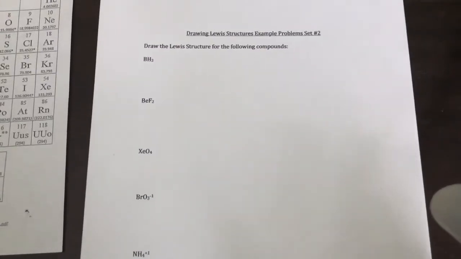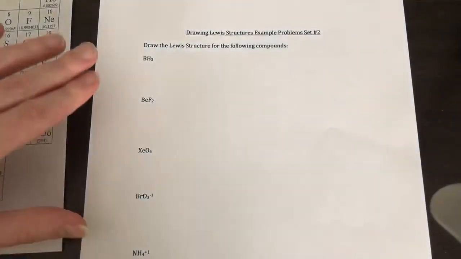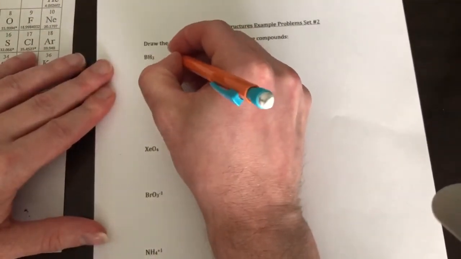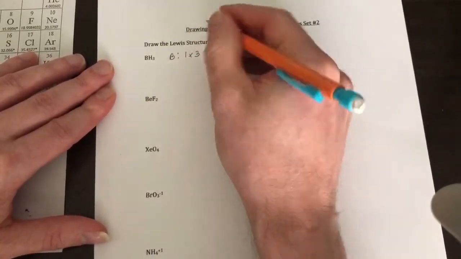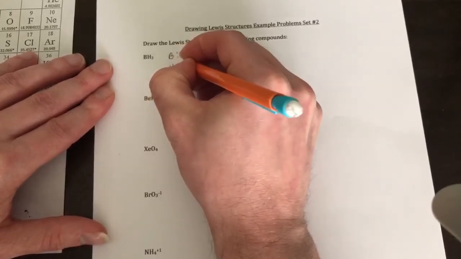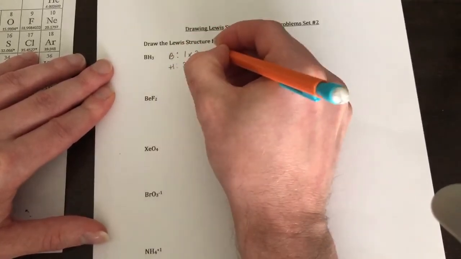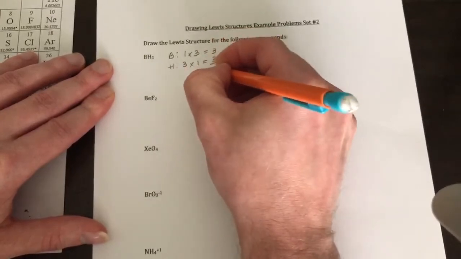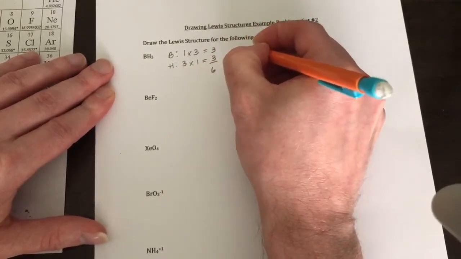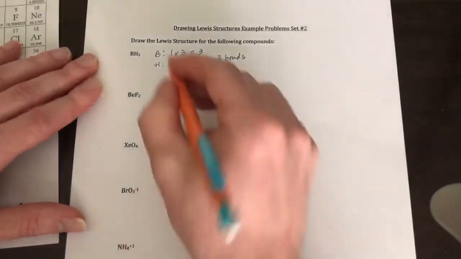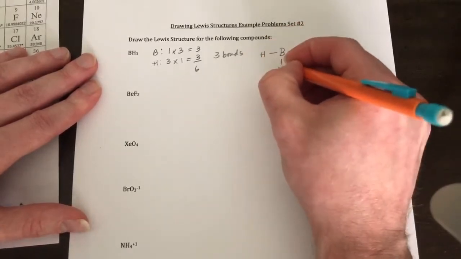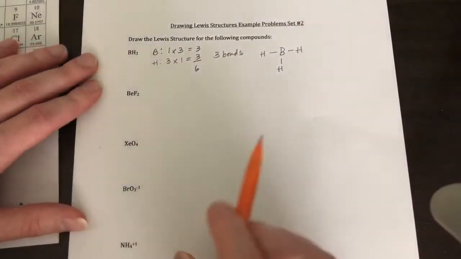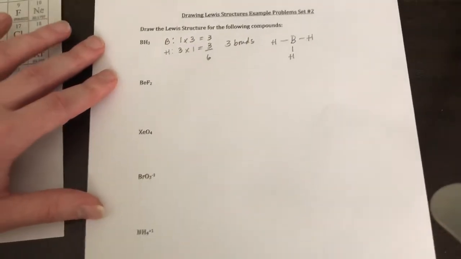Okay, so this is going to be Lewis structures example problems set number 2. So what we did is we said boron was, I have one boron, it's in group 3, so it has 3 valence electrons, and I have 3 hydrogens in group 1. So I should have 3 bonds total. Boron's probably going to be the central atom, and I'm going to put 3 hydrogens going off of that. So I should have 3 bonds total. That's my Lewis structure.